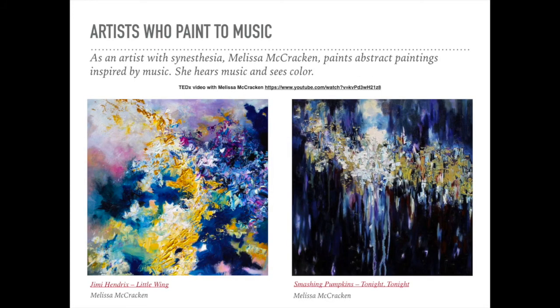An artist who paints to music named Melissa McCracken has a condition called synesthesia, which means she hears music and sees color. We'll watch a video on Melissa McCracken explaining this process that she goes through in her paintings. And here are 2 examples, one with a Jimi Hendrix song and a Smashing Pumpkins song.